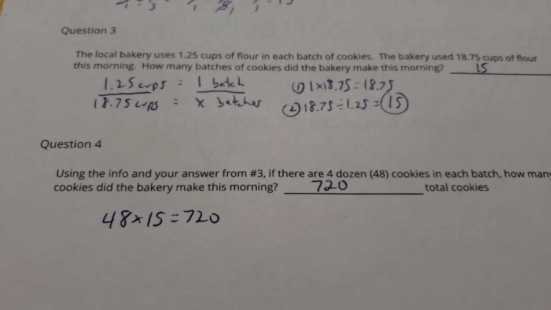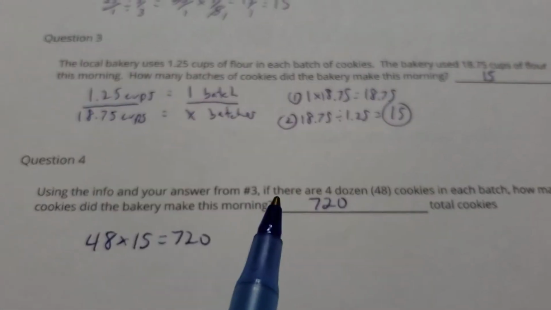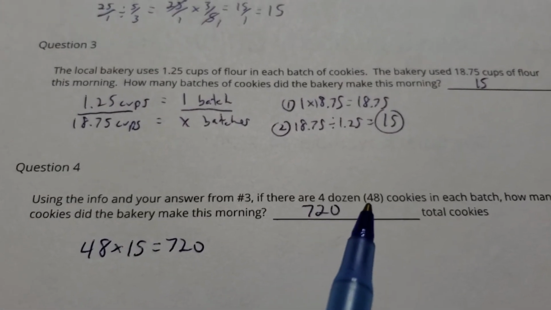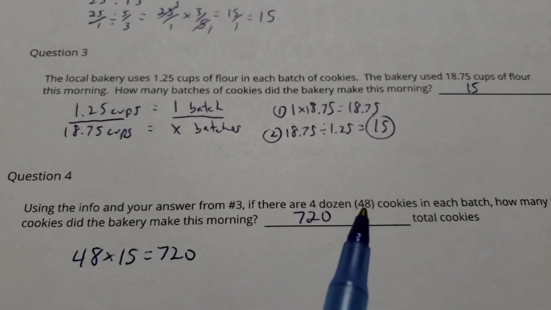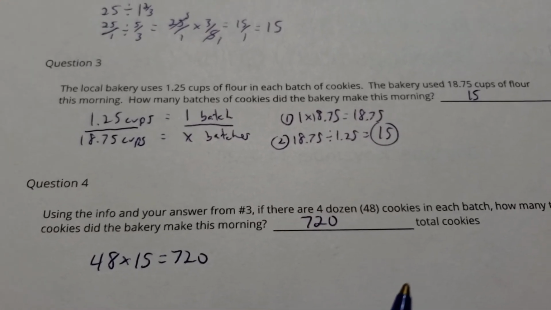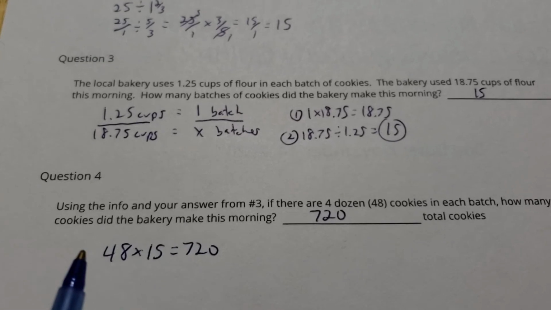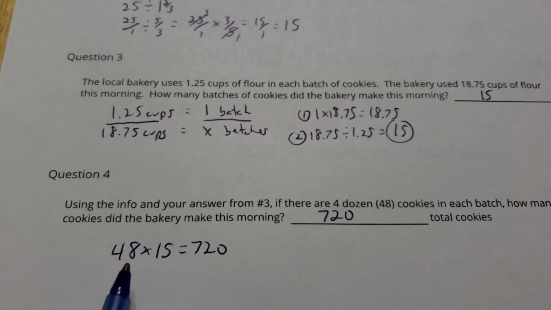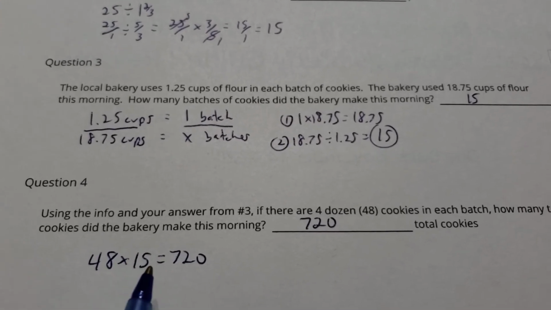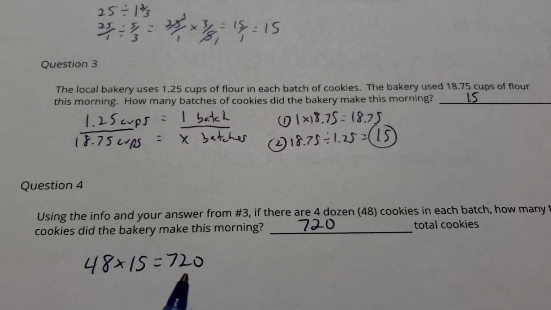And then question 4 follows up with that answer. And if there's 48 or 4 dozen cookies in each batch, 48 is the number you're going to want to use here, how many total cookies did they make this morning? Well, there's 48 cookies in each batch, and you just said in question number 3 you're going to make 15 batches. Well, 48 times 15 gives you 720 cookies.